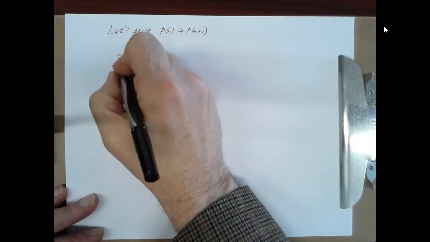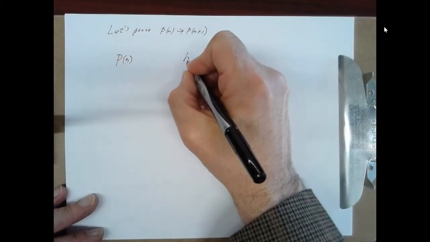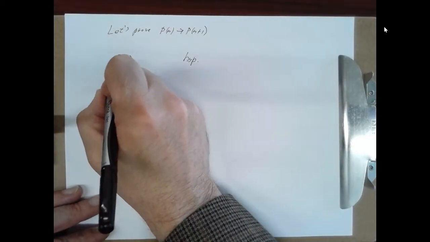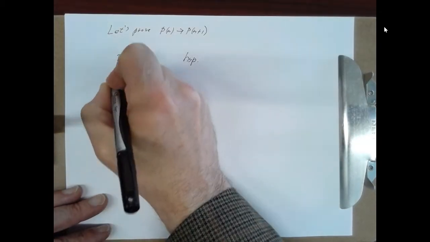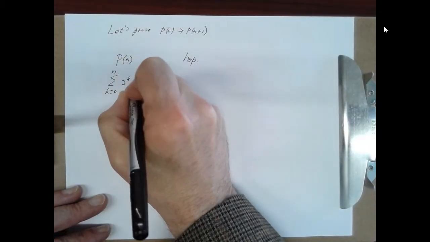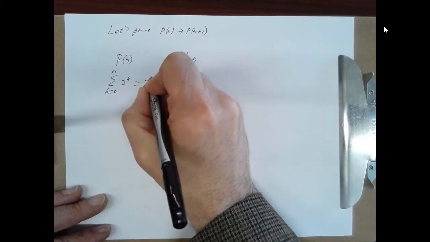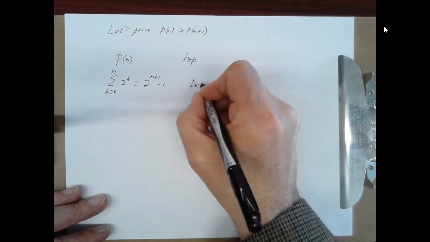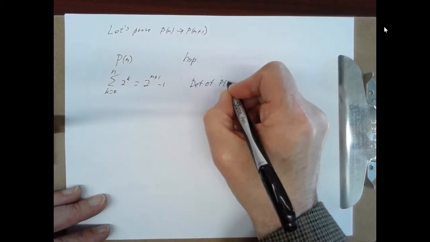So we can state P of n, that's the hypothesis or the assumption or whatever you want to call it. If we're doing this, I would say that's the hypothesis. So P of n is true. And P of n is a statement that the sum from k equals 0 to n of 2 to the k equals 2 to the n plus 1 minus 1. That's the definition of P of n.